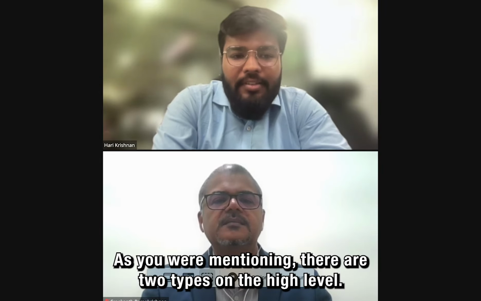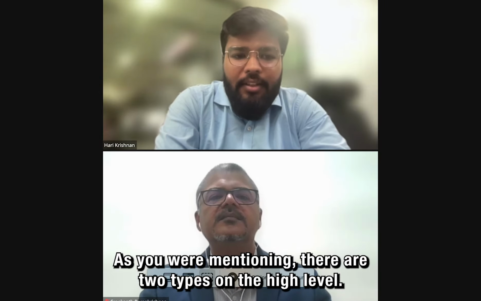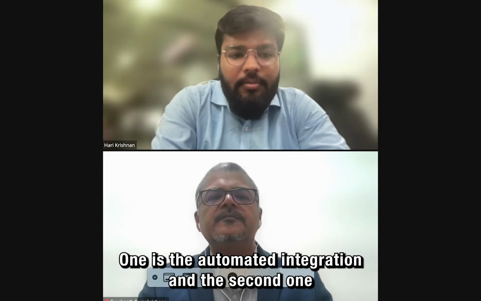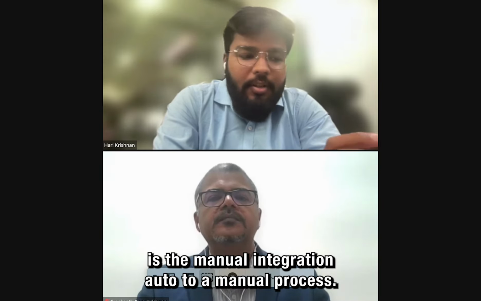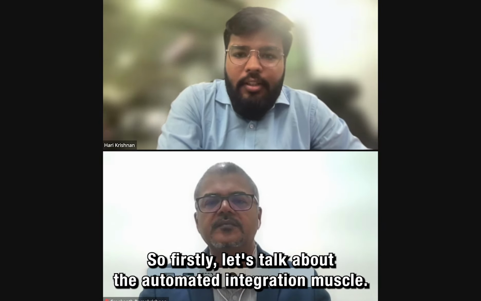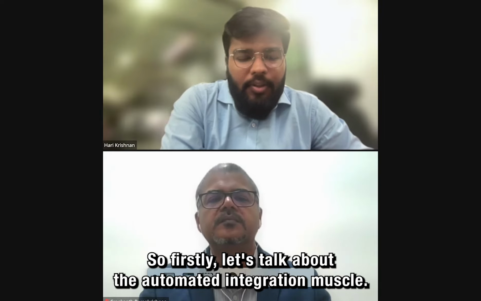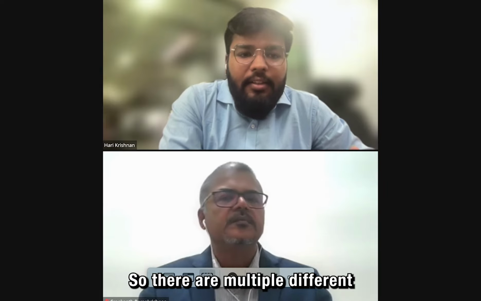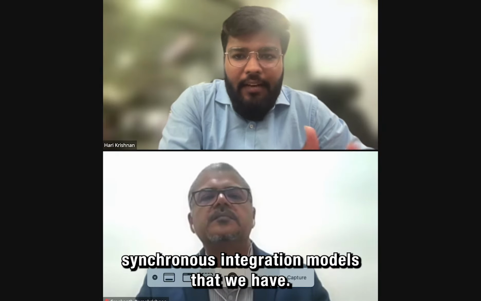On a high level, there are 2 types: one is the automated integration, and the second is the manual integration, or a manual process. Firstly, let's talk about the automated integration possibility. There are multiple synchronous integration models that we have.